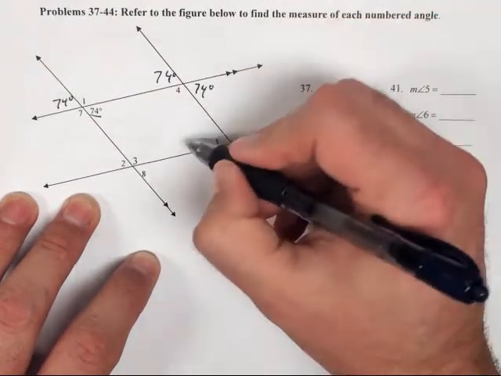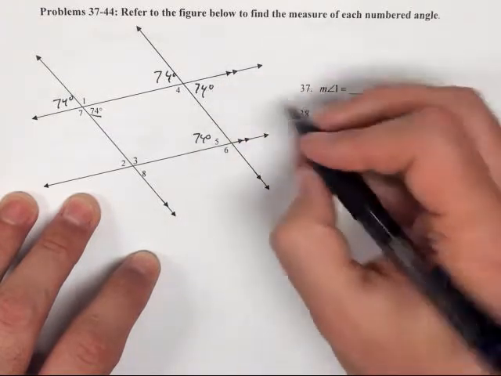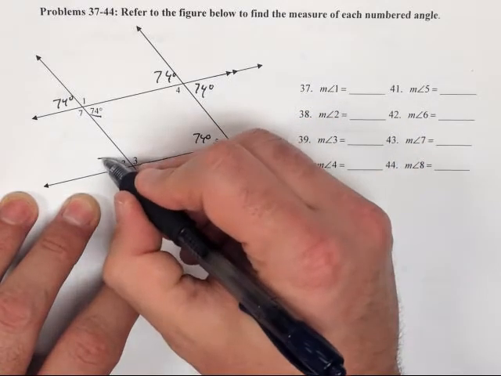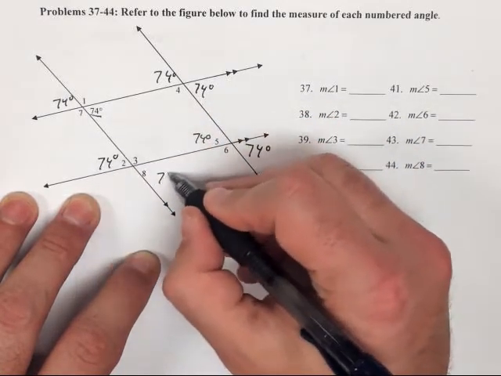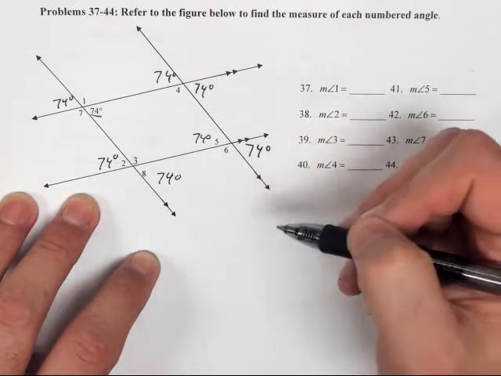Over here, angle 5 is also going to be 74 because it's alternate interior to this one. Then over here, another vertical angle is 74 degrees, and so on. I can repeat the exact same pattern all the way around. Now, we just got to figure out the measure of our obtuse angles.